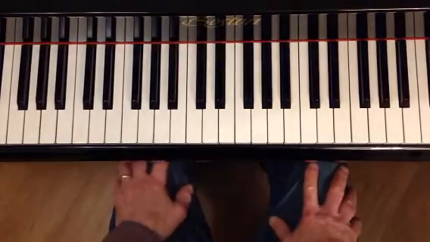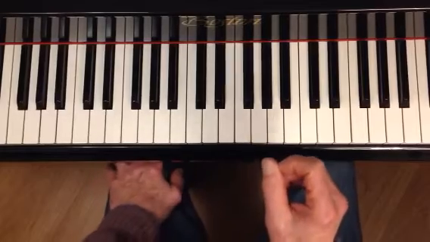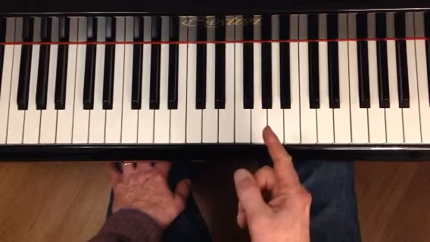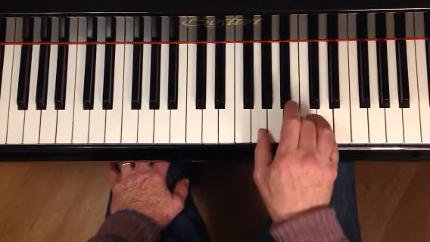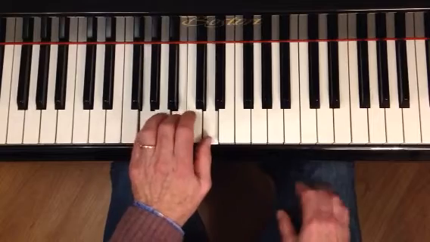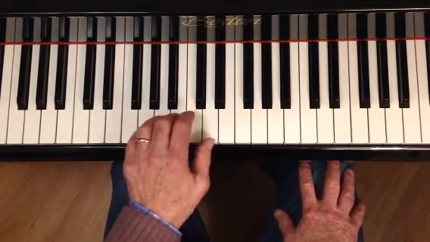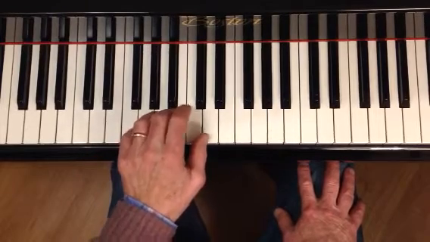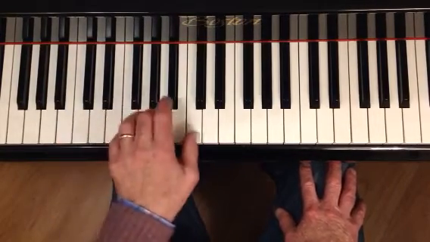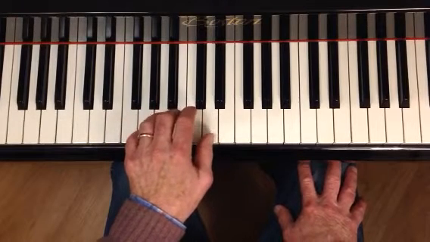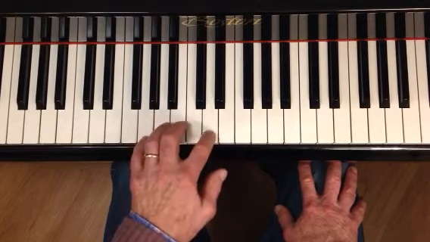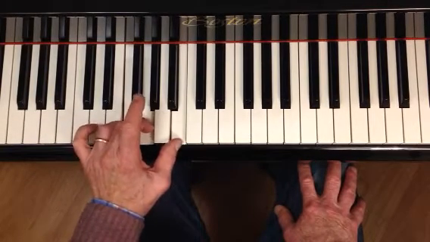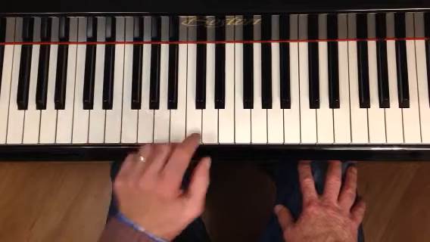All right. So there's one other change we're going to make before we actually harmonize Twinkle Twinkle. Instead of just playing a G chord, we're going to play a G7 chord. Now there's nothing wrong with a G chord. We can use a C chord, an F chord, and a G chord. But the G7 chord is used more often than the G chord.